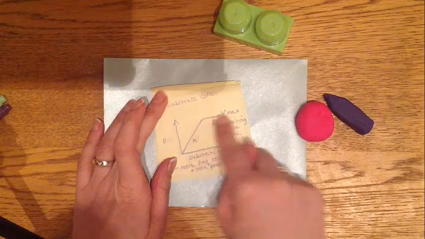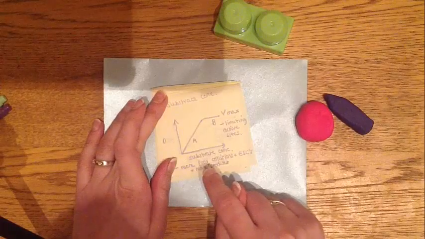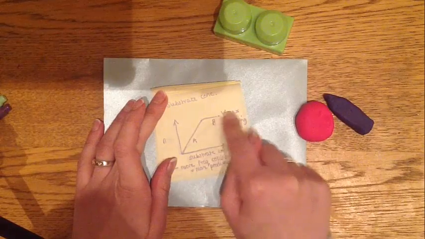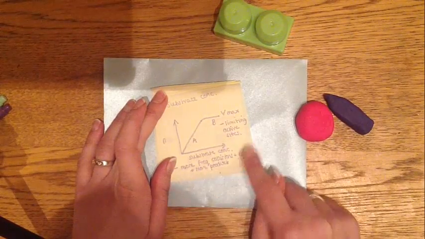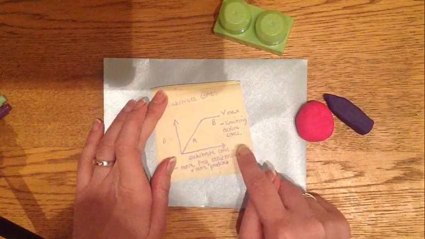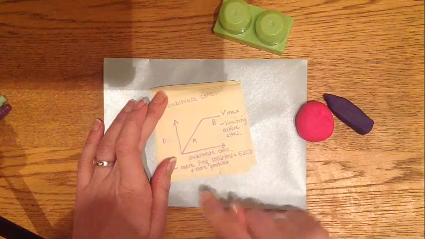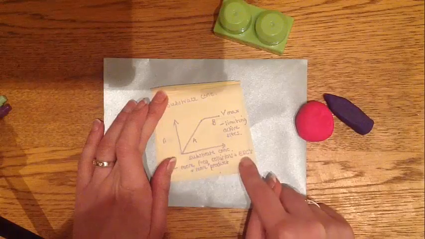Eventually though, the graph will plateau out at B. That's the level that we call the V max. What's happening there is the enzyme is working at its maximum velocity. That's where we get V max from. The limiting factor is the number of active sites. Eventually we'll get to a point where there aren't enough active sites which are free for substrates, and therefore we can't get any more product formed.